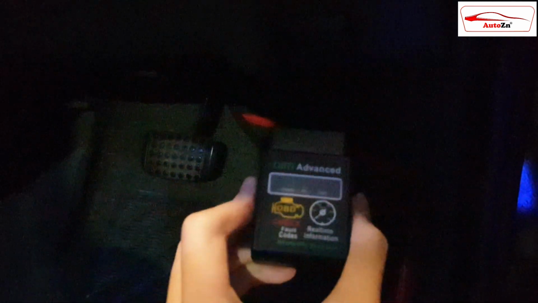So a lot of people ask me, where do I place this? So basically, it's placed below the dashboard. It's inside here for all Myvis lah, all first gen Myvis is around here. So you have like a socket and you just place this inside there, and I'll show you guys how this works when we're driving later.